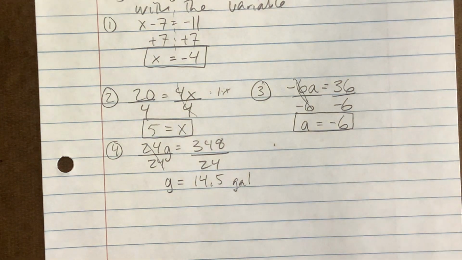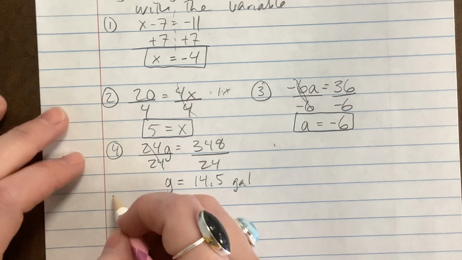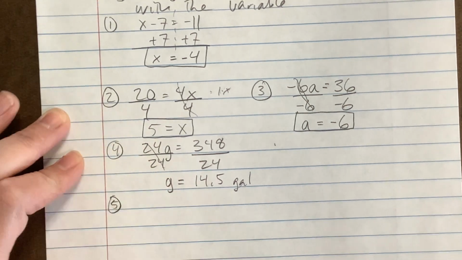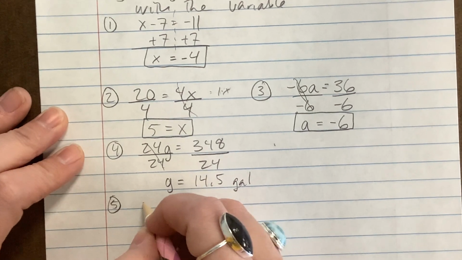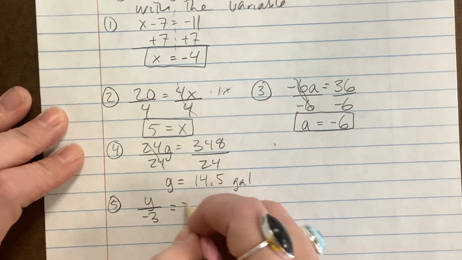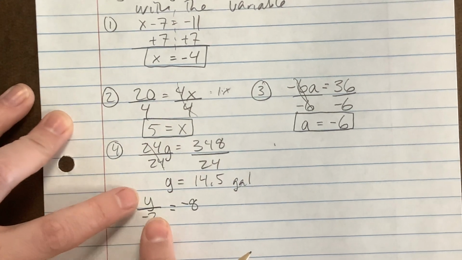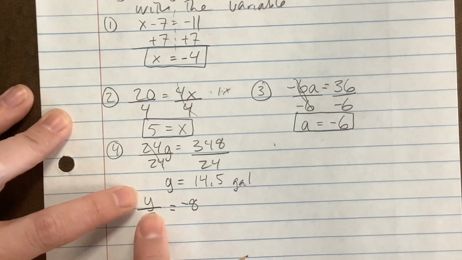Good times. All right, next up, now we're going to see what the division looks like. Division problems already start out as fractions. So we're going to have y over negative 3 equals negative 8. This means y divided by negative 3 equals negative 8.